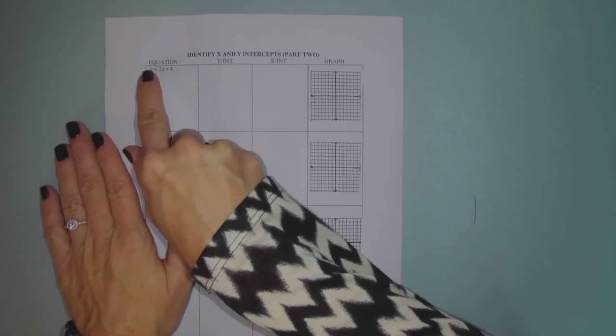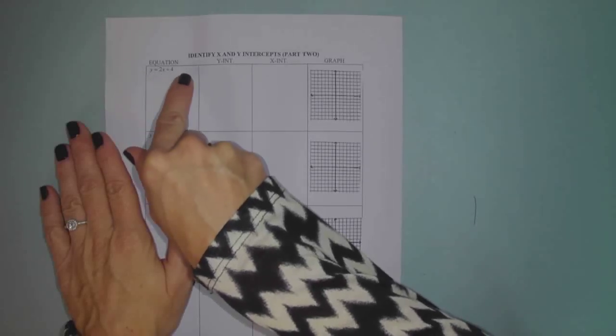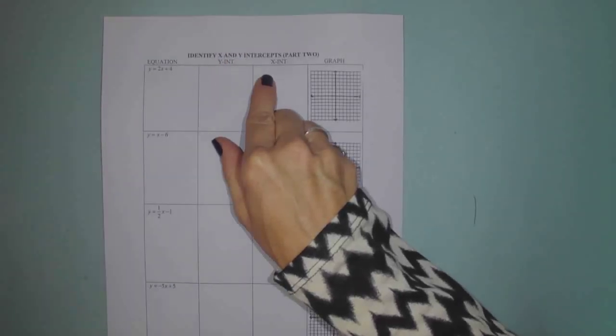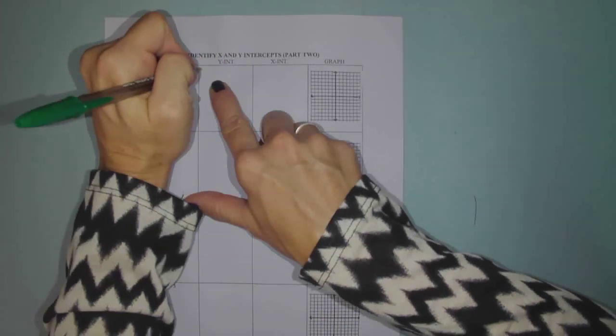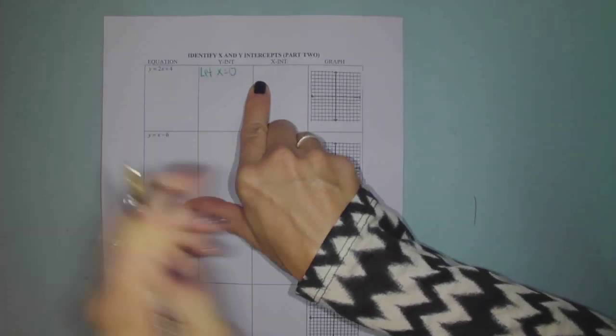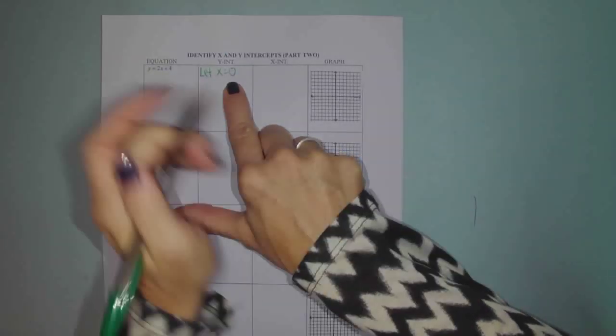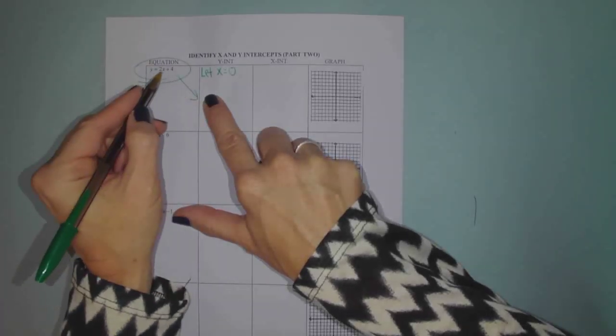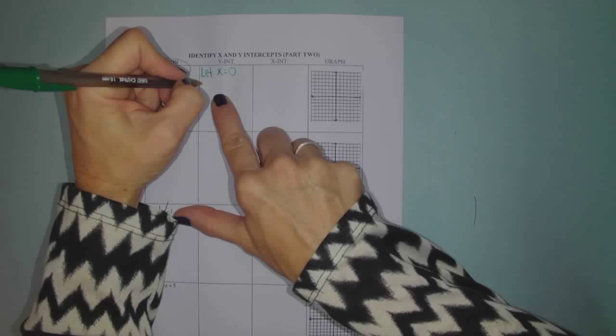So if your equation is y equals 2x plus 4, and you want to find the y-intercept, remember the trick. You let x be 0 and solve for y. So let's do it. Take your relationship and let your x be 0. So it'll look like this.